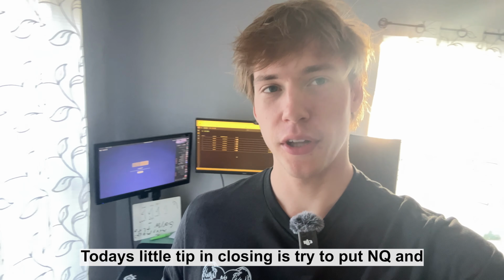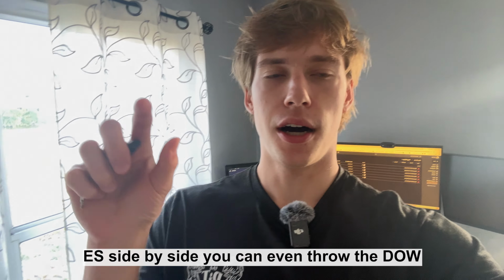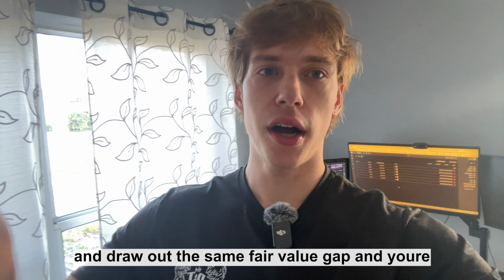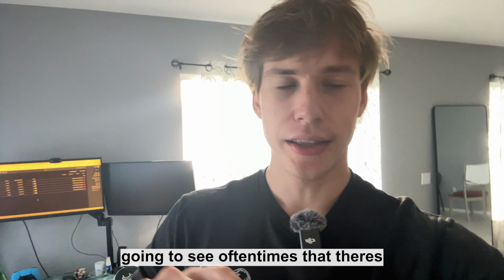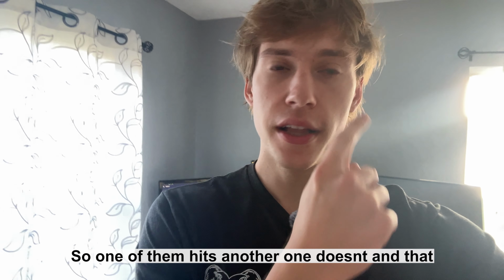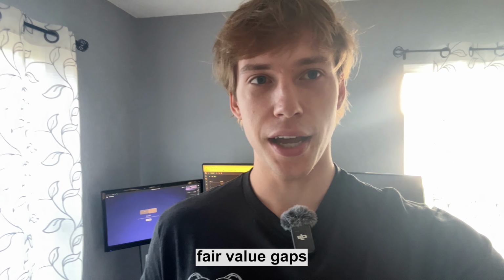Today's little tip in closing is to try to put NQ and ES side by side. You can even throw the Dow in if you want to, and draw out the same fair value gap, and you're going to see that oftentimes there's an SMT between them. So one of them hits and the other one doesn't, and that is one of the most powerful ways you can use the fair value gaps.